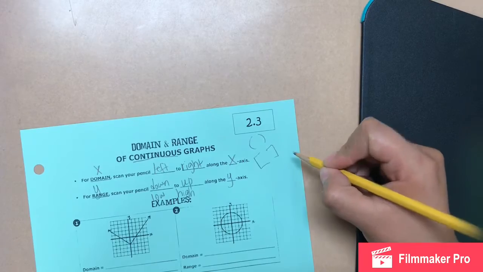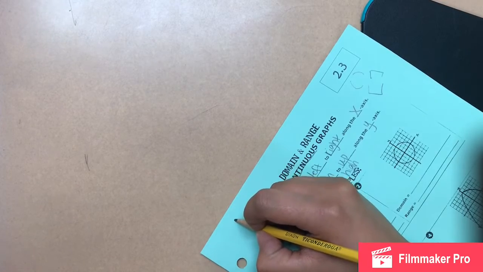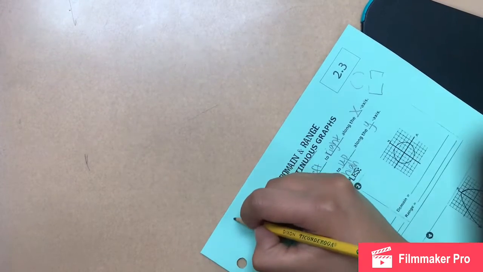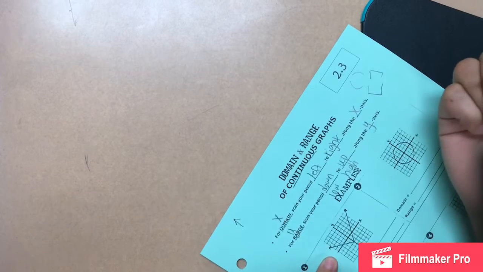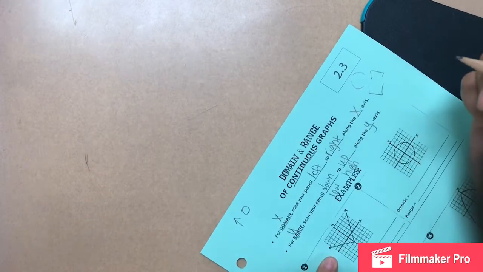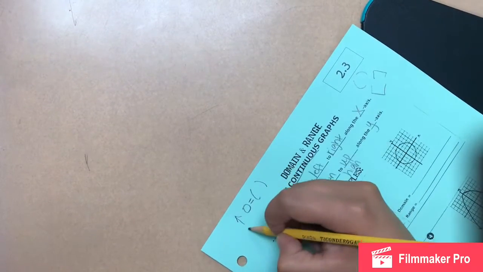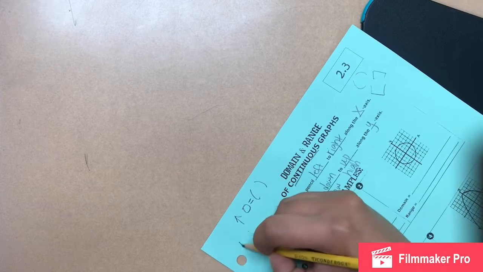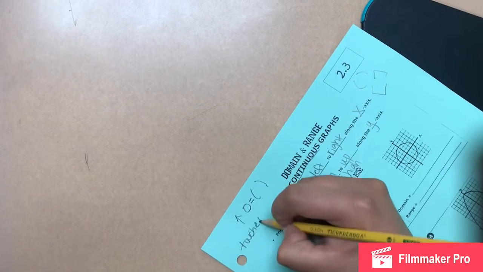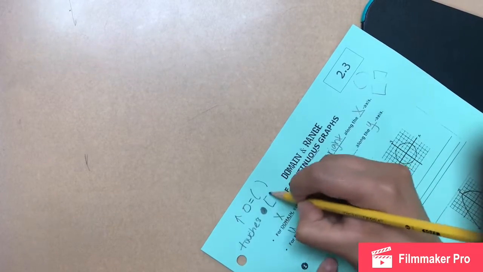If you notice that an endpoint is an arrow, or if you notice that it is an open circle, then we are going to use parentheses. If you notice that it touches, and you'll see what I mean by touches, or if it's a closed circle, then we're going to use brackets. So keep that in mind as we're going through this.